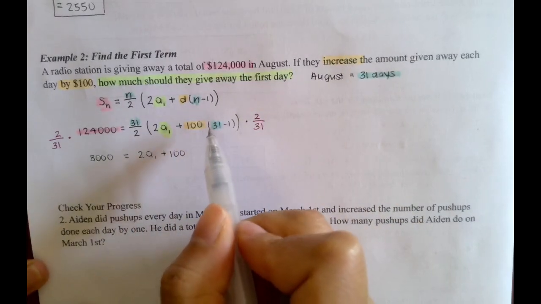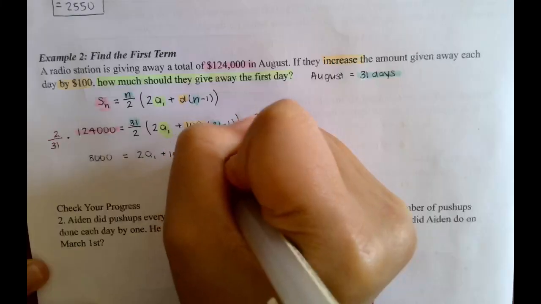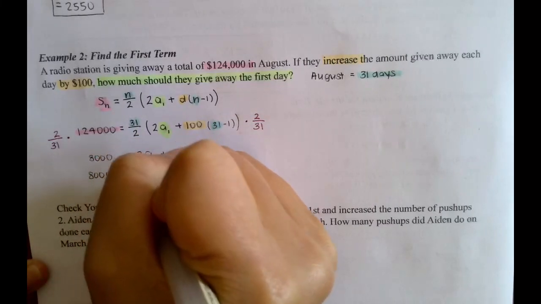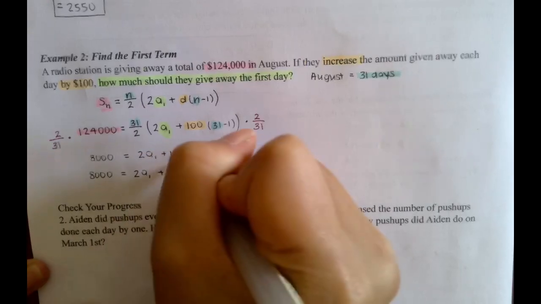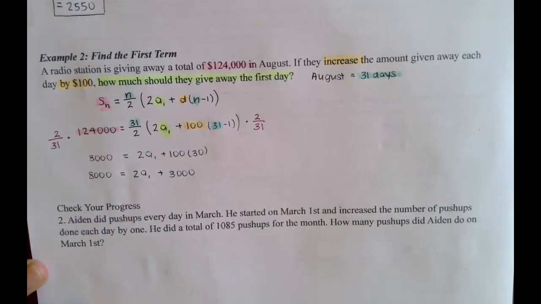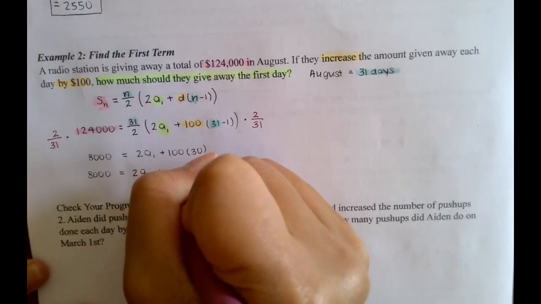31 times 1 is 30. Right. Just going to keep simplifying it here. 100 times 30 is 3,000. I'm going to subtract the 3,000 on both sides.